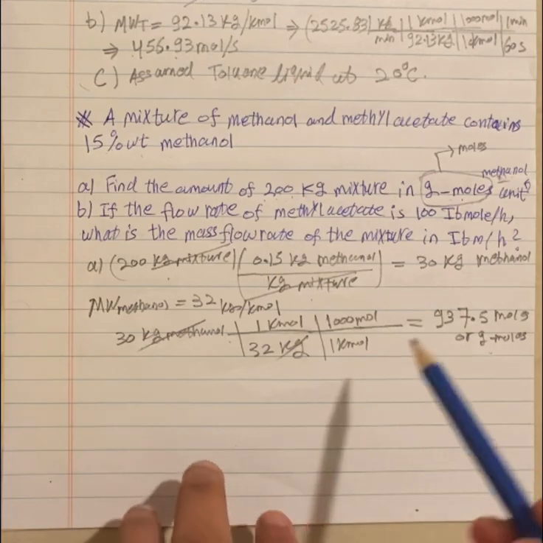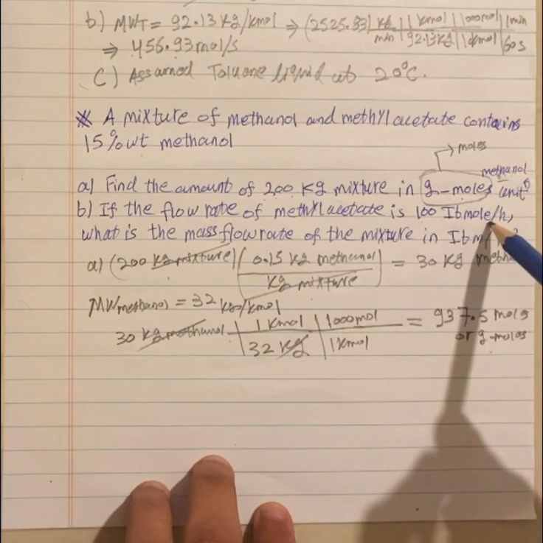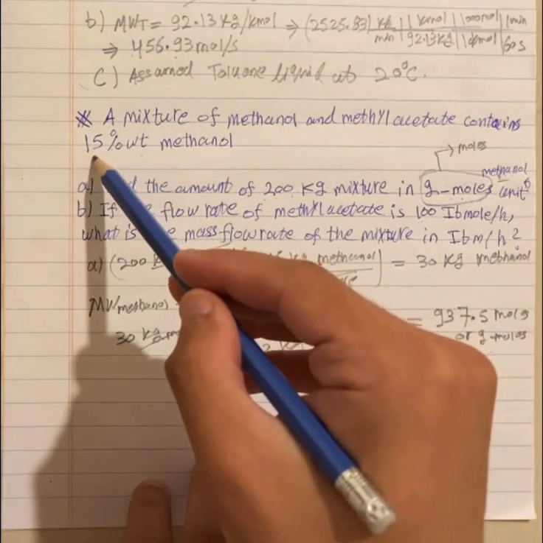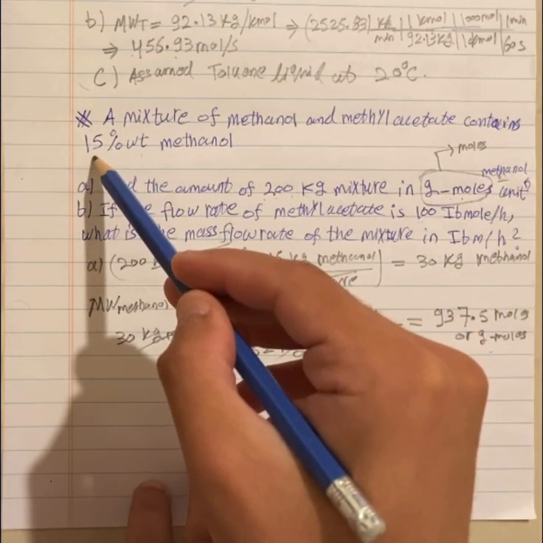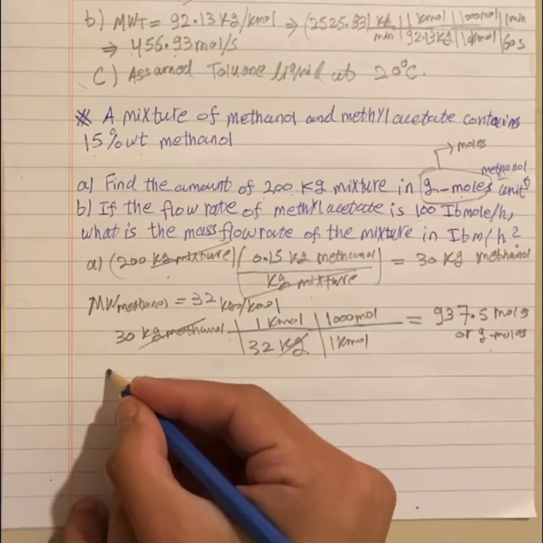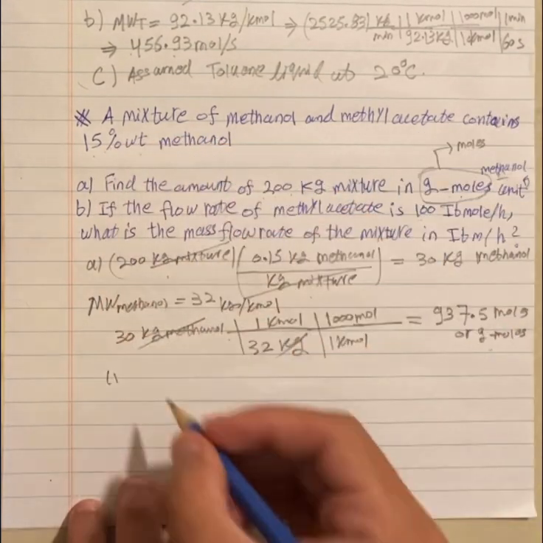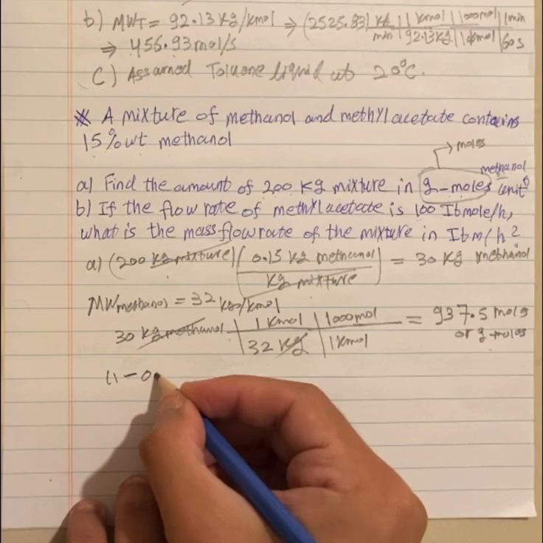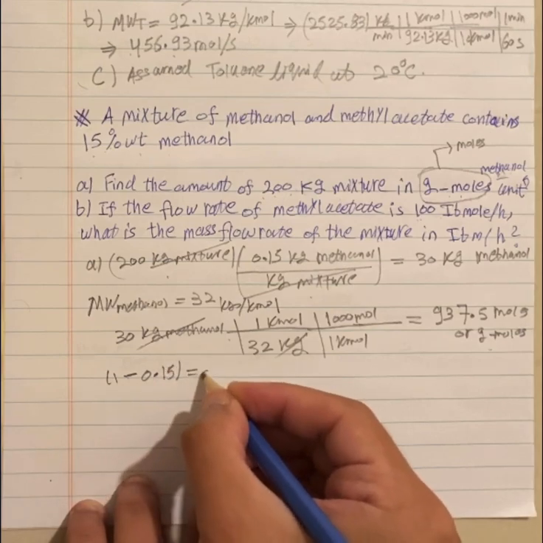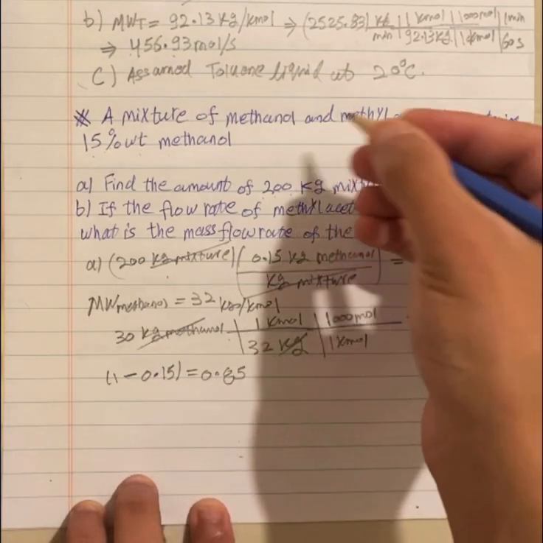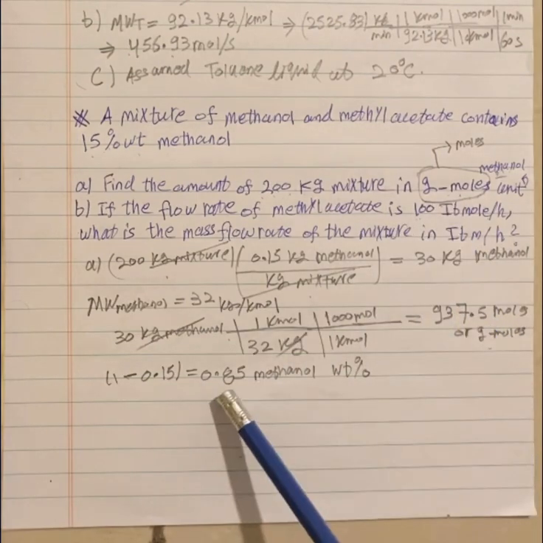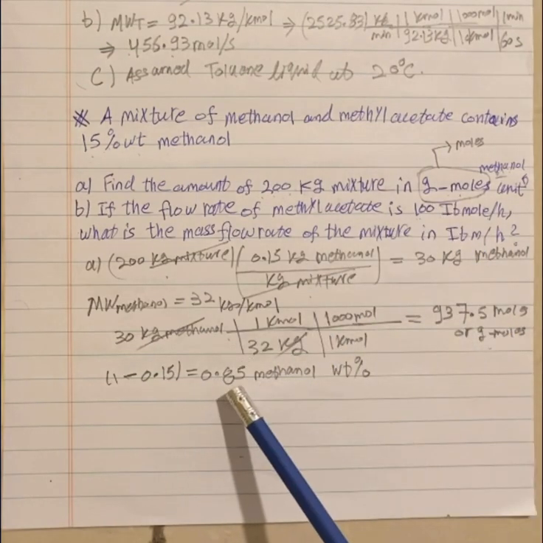The short story, though, is if you take this one, 100 pound mole per hour, and then divide it by the balance of this 15% weight methanol. The balance means what? If this is 15% methanol, then definitely if we have binary mixture, then the remaining will be 0.85 of methyl acetate. And now we cannot divide, because this is mole and this is mass fraction.